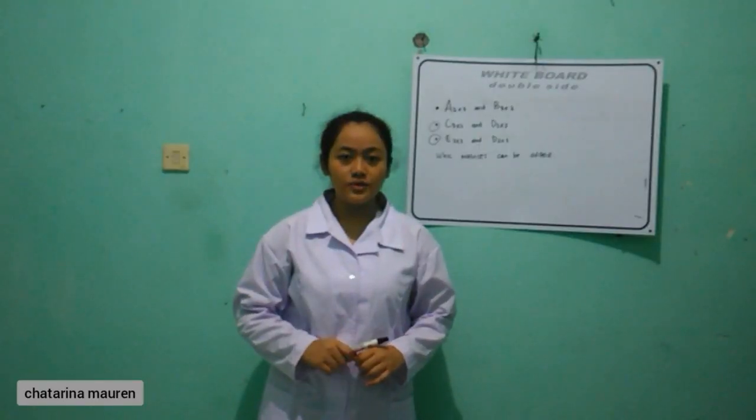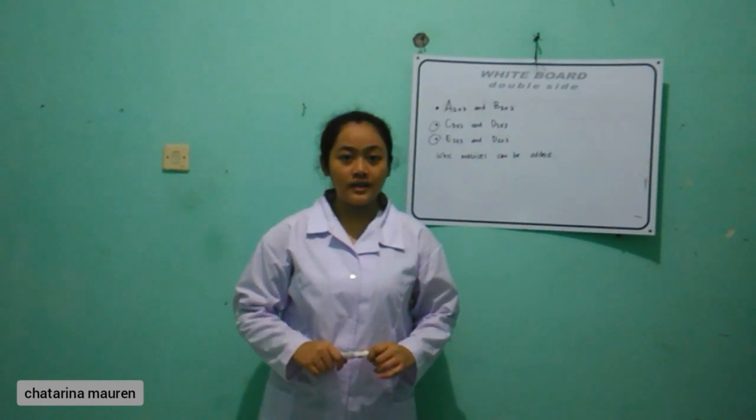Yes, that's true. Do they have to be square matrices? I think no, ma'am, since square matrices must have the same order, they can be added. But matrices that are not square but have the same order also can be added.